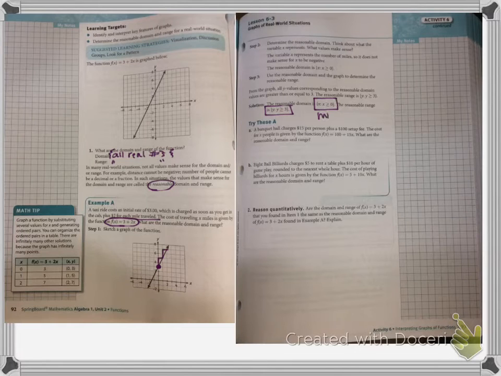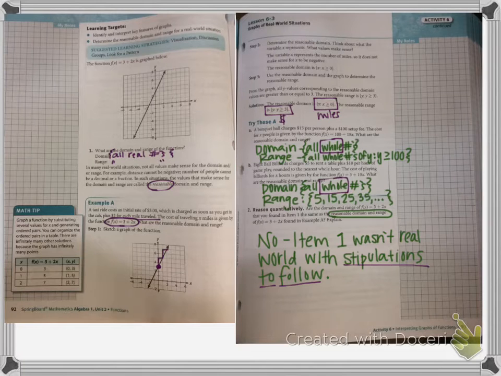This is miles. Maybe I should write that. And this is the money. So just pay attention to the reasonableness of the situation. Now you're going to try that. Try these A, and I want to see what you get. Okay, so now I just need you to check these and notice what I wrote here. If you need to pause the video and check, that's fine.